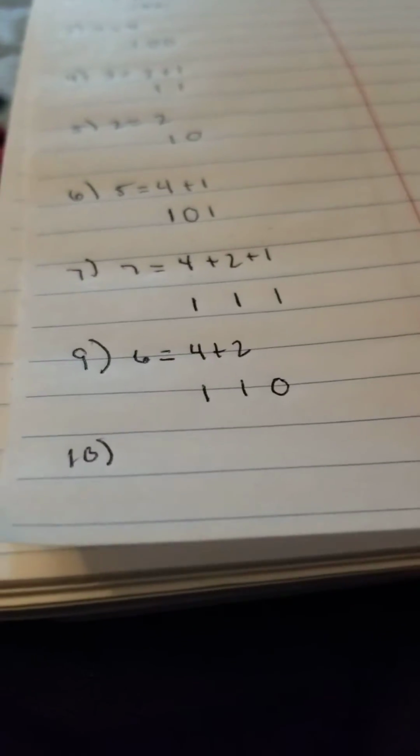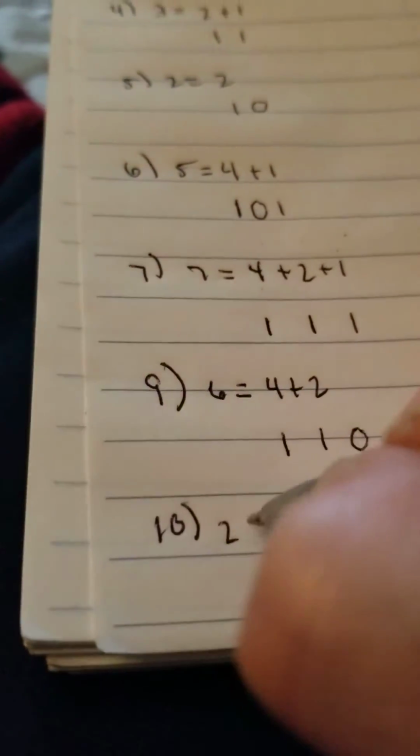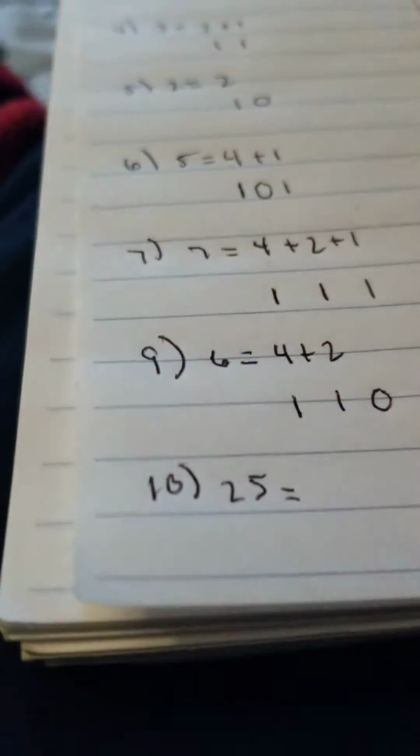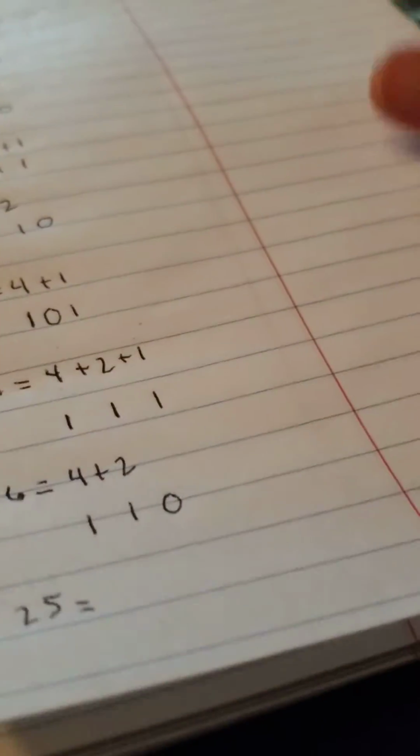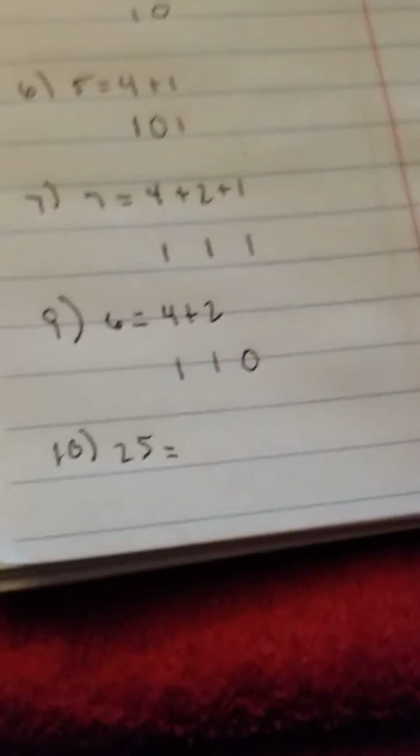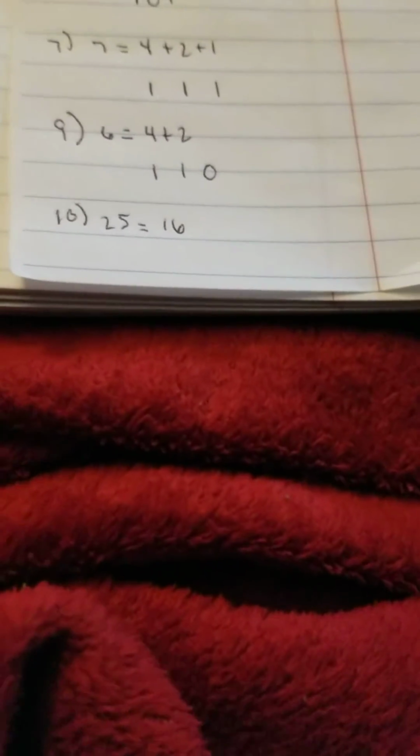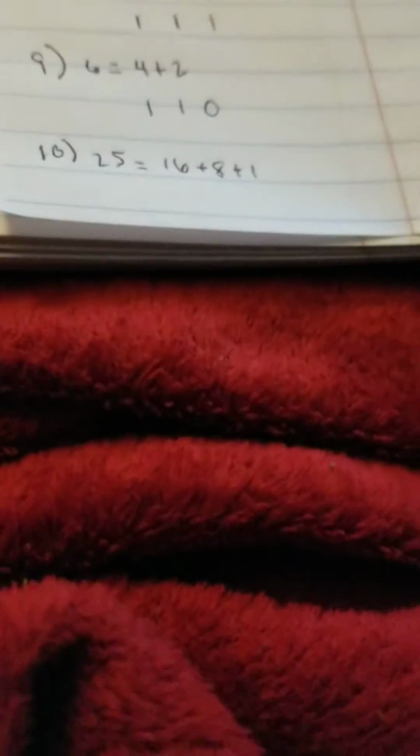Number 10 is 25. Okay, so 25. We would have to go to the power of 4, which would make that 16, and there would be a remainder of 9, and then of course we can't have that because it's not a power of 2, so then there would be 8 plus 1, breaking down that remainder of 9, I think.